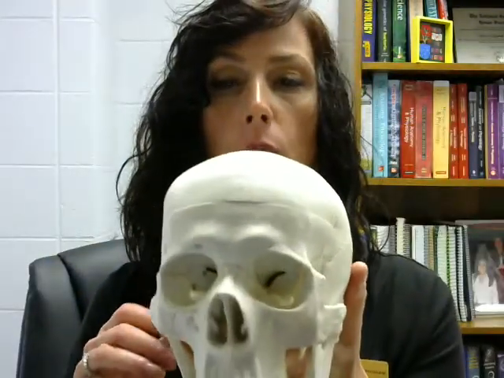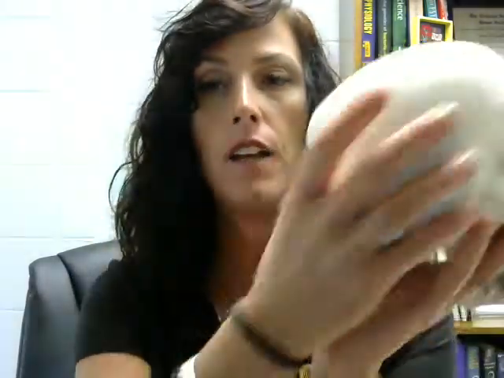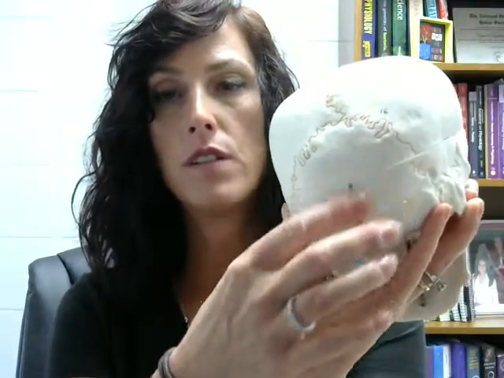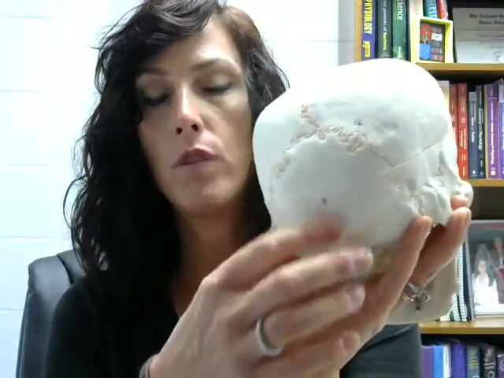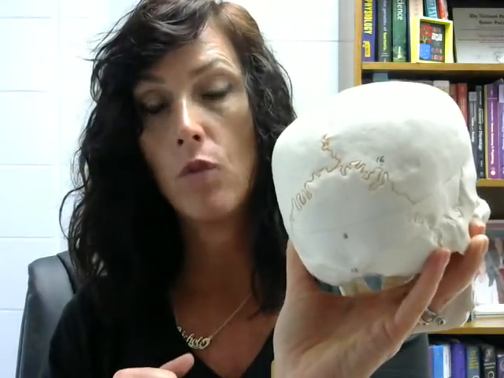One thing I want to add about the bones, so again, here's your frontal, your parietal is on either side, and occipital bone is the back one here. There's also these ridges that are found on the occipital bone. Those are your occipital condyles. So we've got major bones associated with the skull.